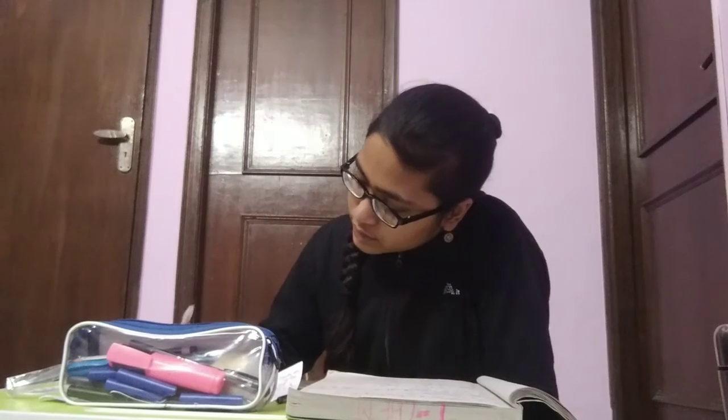Law of mass action and rate law both are equal.